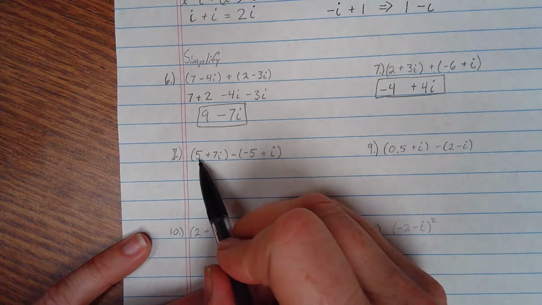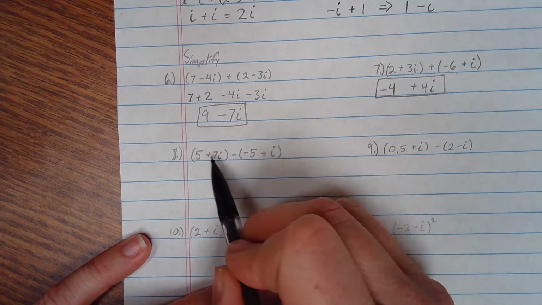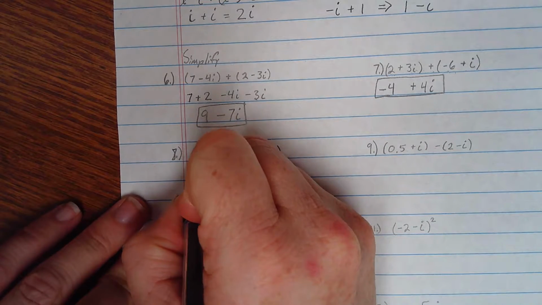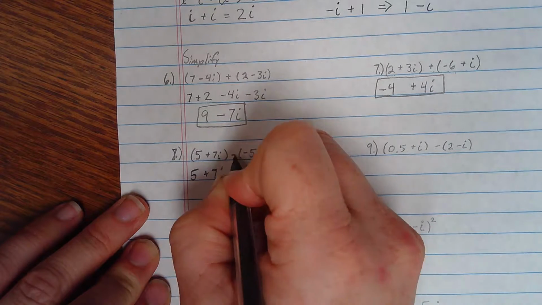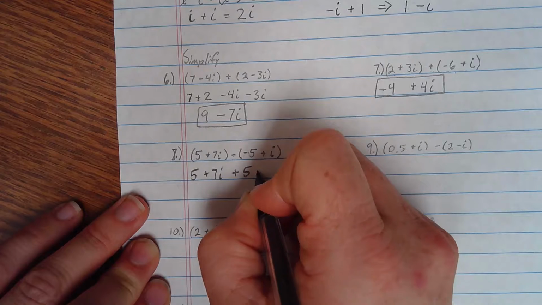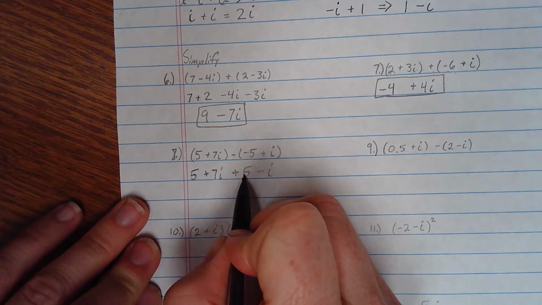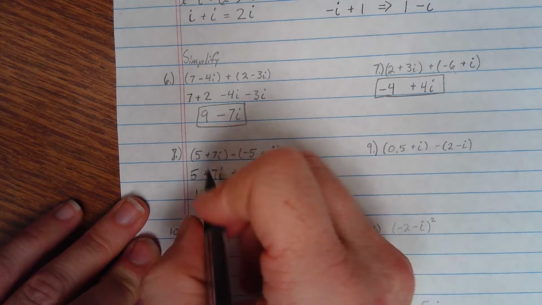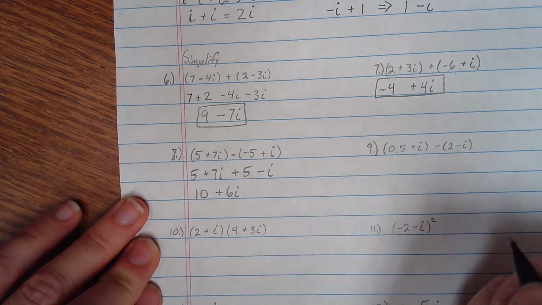Here we have 5 take away or minus negative 5. 5 minus negative 5. Let me rewrite this so that our signs are right. 5 plus 7i. Negative negative gives me a plus 5. Negative positive gives me a minus i. So now I can see that this is 5 plus 5 is 10, and 7i take away 1i is plus 6i.